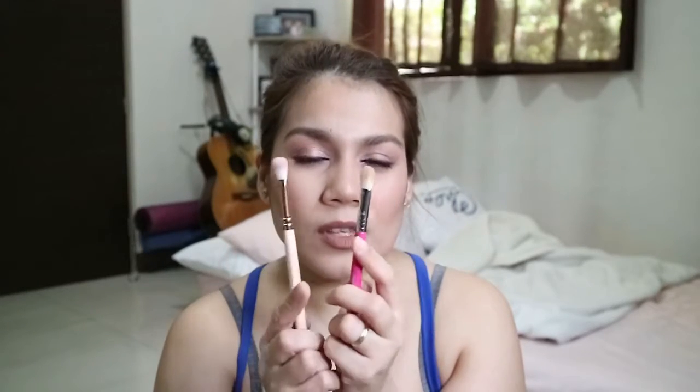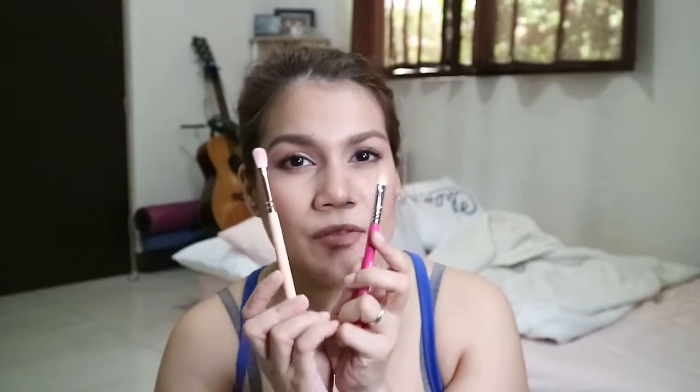So these ones you can use also for the crease, again, if you don't want it to be very precise. It gets into the crease, and you can also use it to even define the outer corner of your eye, but again in a not very precise manner because they're not that small. Okay, so these ones are must-haves.